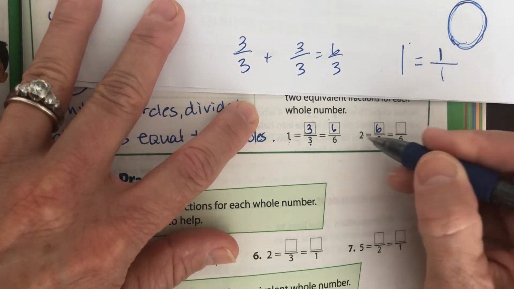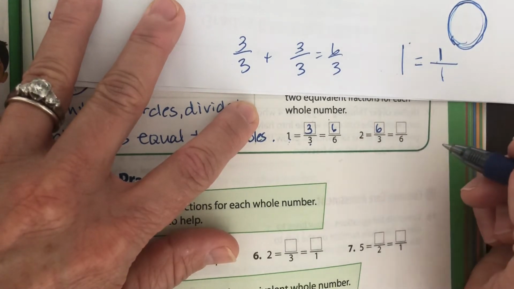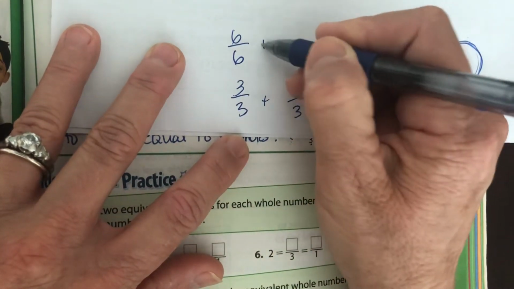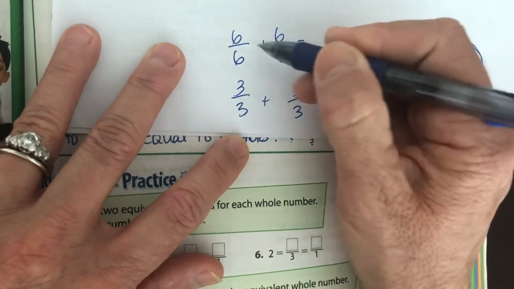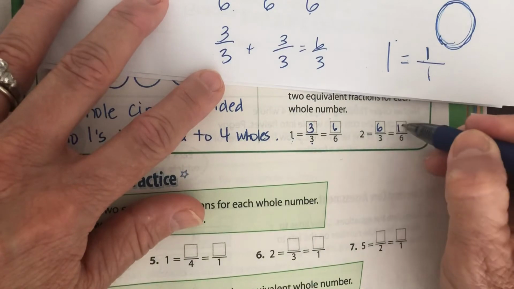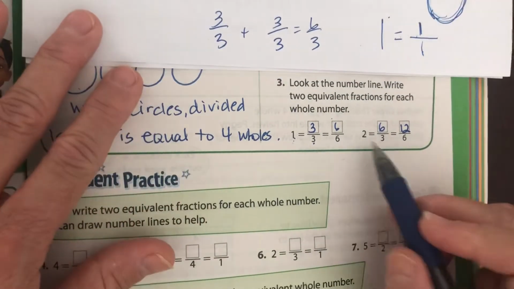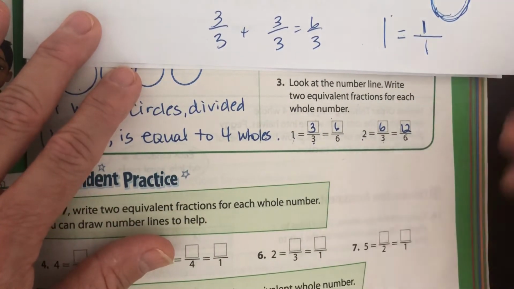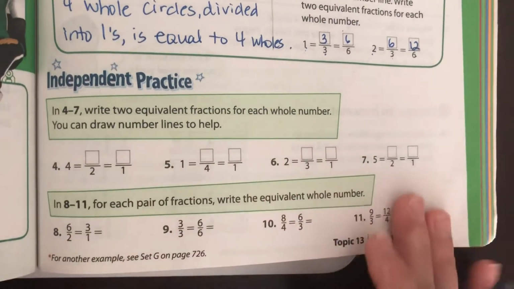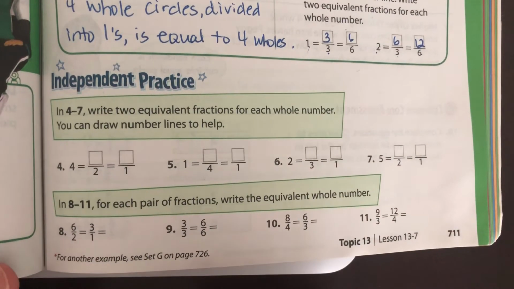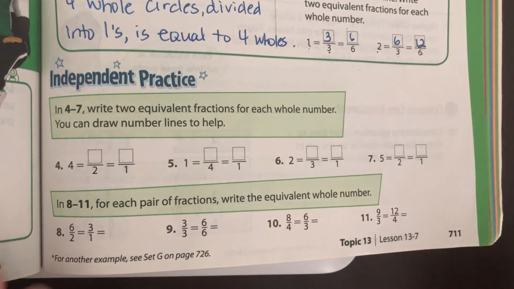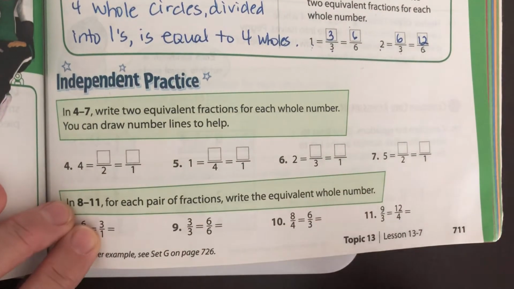What number divided by 6 would be 2? And again, think of it this way. 6 sixths equals 1 whole, and you need another 6 sixths to equal 2 wholes. So we keep that number the same, and 6 plus 6, you have 12 sixths, okay? So whole number 2 is equal to 6 thirds and 12 sixths. Okay, I want you to try to do the independent practice by yourself, and then you can unpause it, and we'll correct that, and then we'll go on to the back, okay? Pause it now and do these ones by yourself.